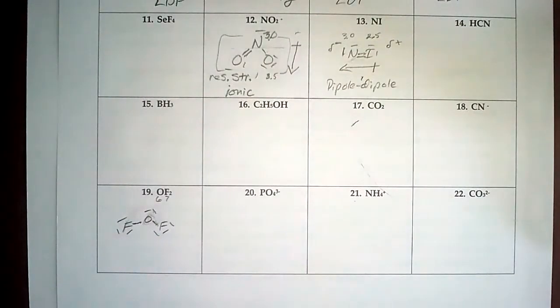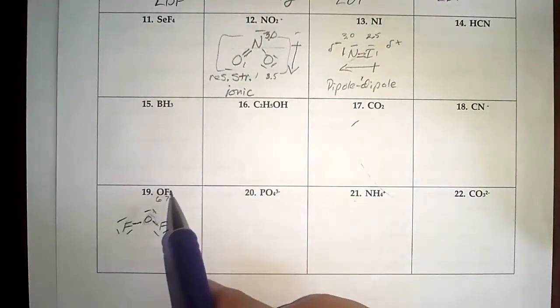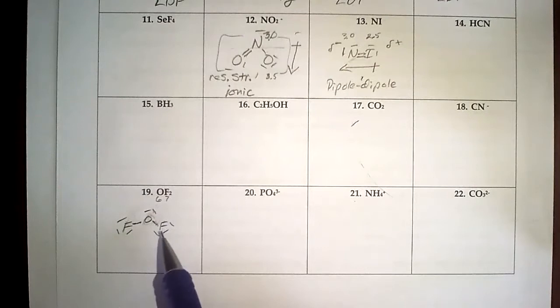So, does it need brackets? No, the charge is not minus. Is it a resonance structure? I didn't have to share anything, much less equally. No. Is it an octet violation? No. So that's done.